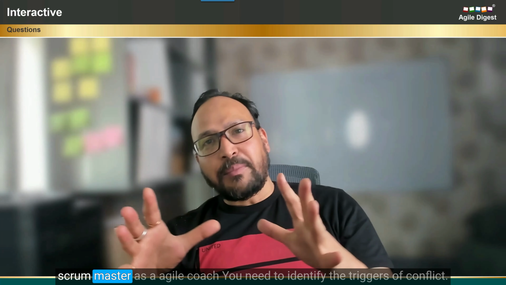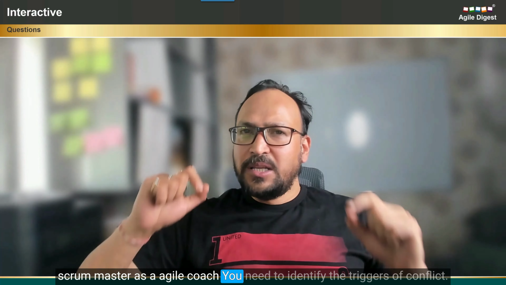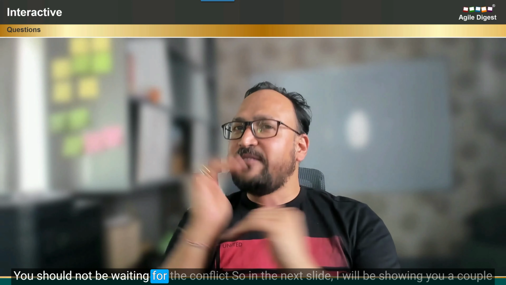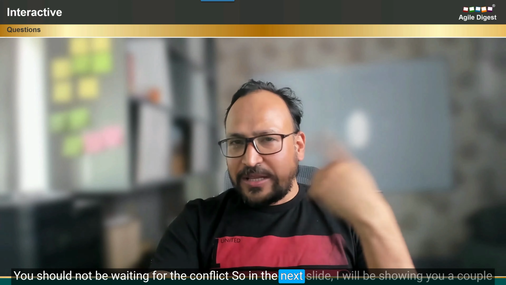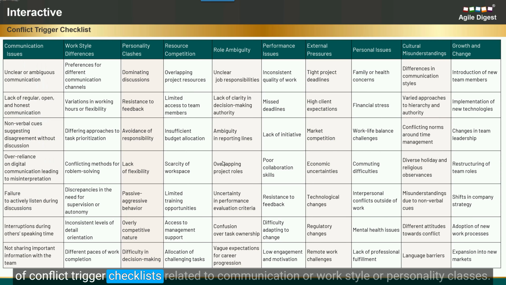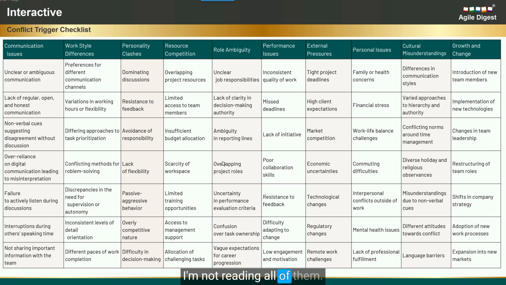As a Scrum Master, as an Agile coach, you need to identify the triggers of conflict. You should not be waiting for the conflict. So in the next slide, I will be showing you a couple of conflict trigger checklists related to communication, work style, or personality clashes. I'm not reading all of them.